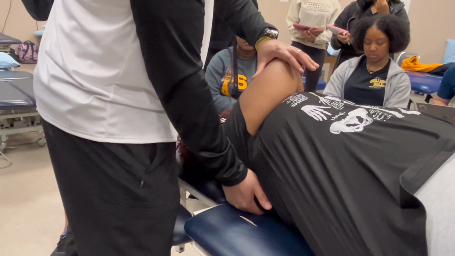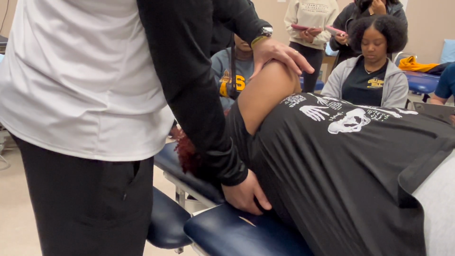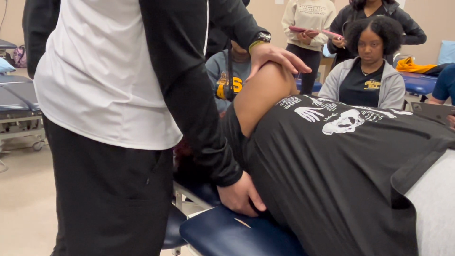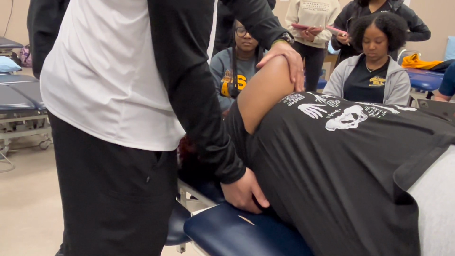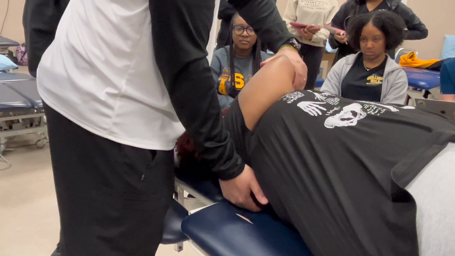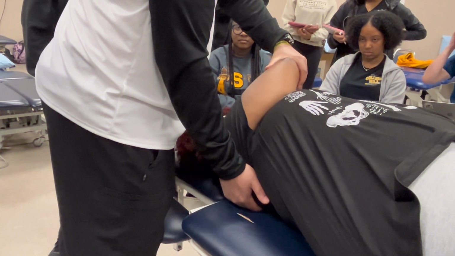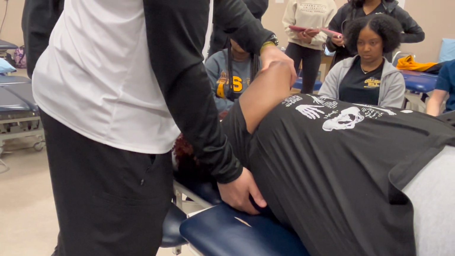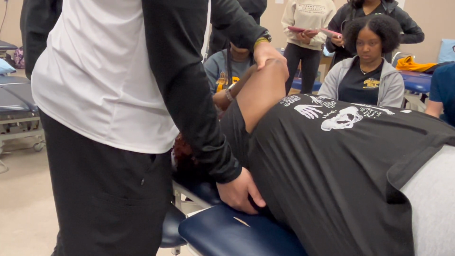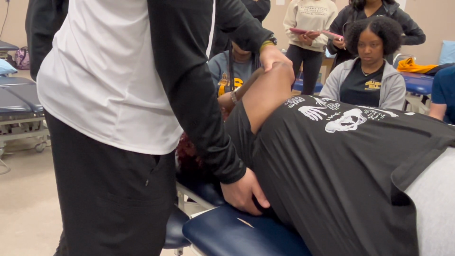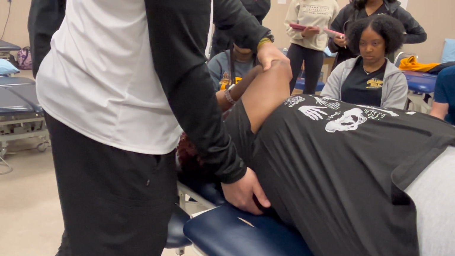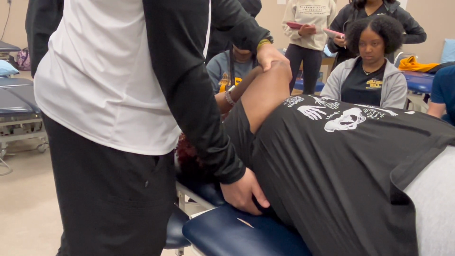Okay, so what do I want to do? If I want to assess the upper fibers, I maintain that position, and I could use one hand because my hands are big. I assess her upper fibers by moving her into external rotation while maintaining horizontal adduction.